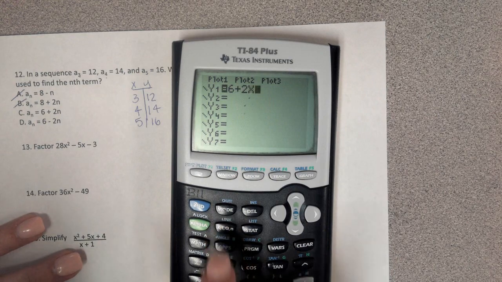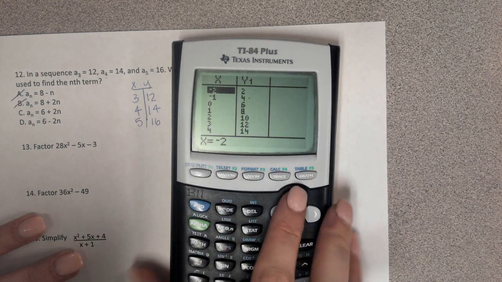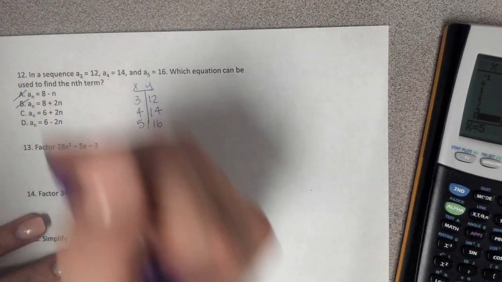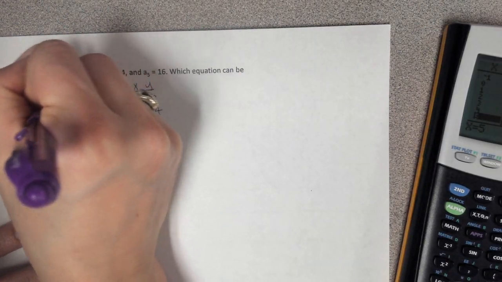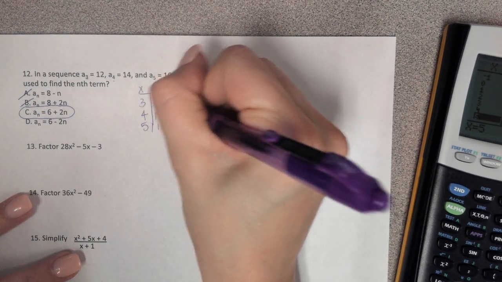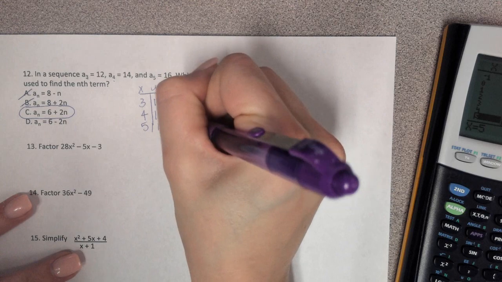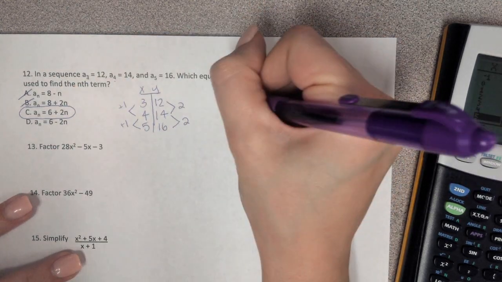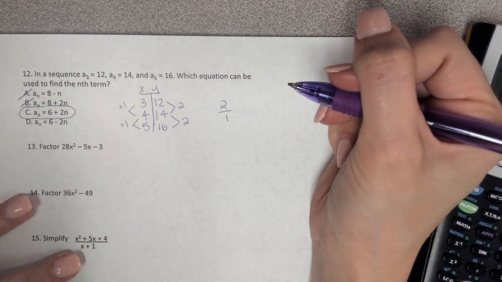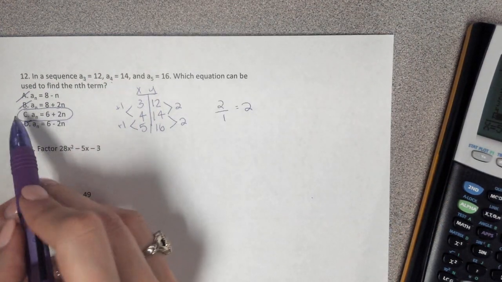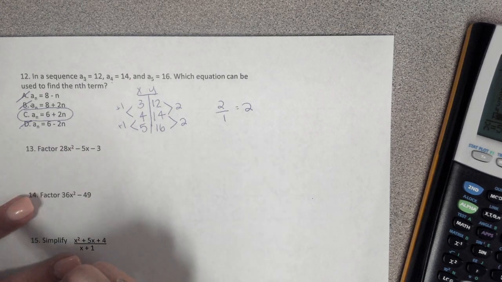6 plus 2x. 3, 12, 4, 14, 5, 16. That has all the points that we need. That's your correct answer. You also know that to get from here to here, it's plus 2, here to here, it's plus 2, here to here, it's plus 1, here to here, it's plus 1. So your slope has to be 2 over 1, which is a positive 2. So that could have limited it down to B or C right away.